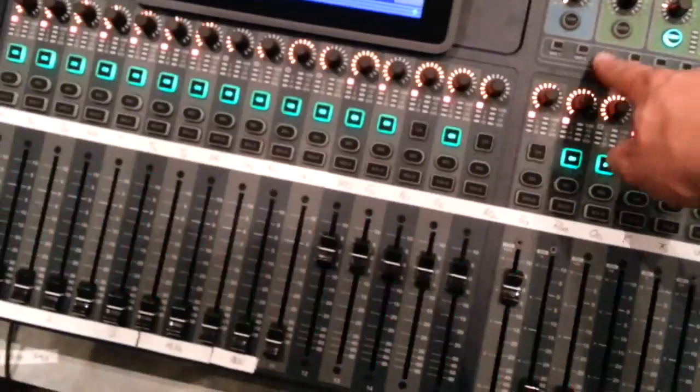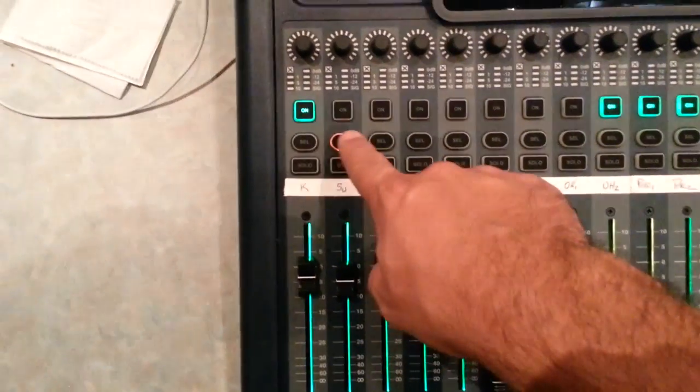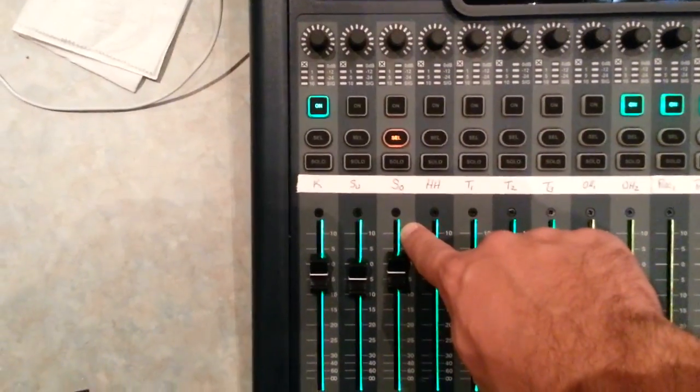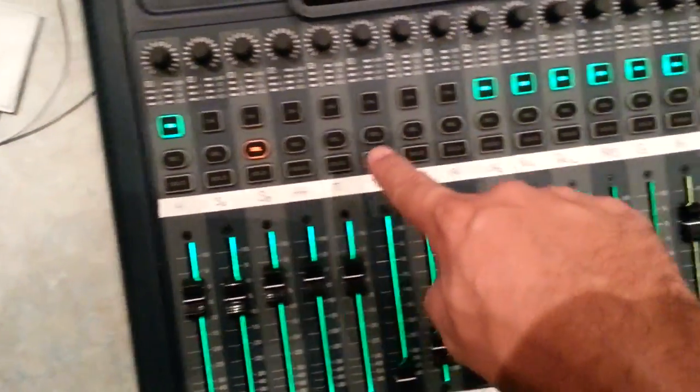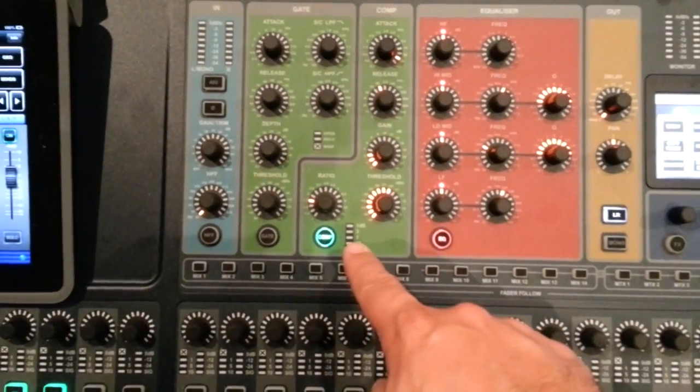You'll also notice that if we go into the subgroup faders, and I go to, let's say, guitars where we were, here's the fader associated with that. And we can come over here and do EQ and compression just based on this.